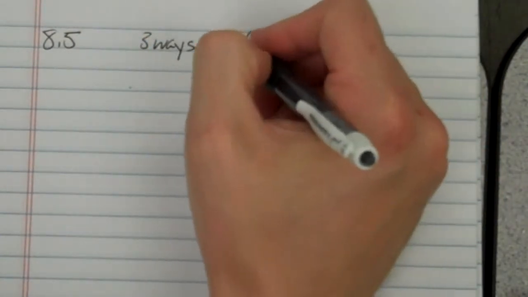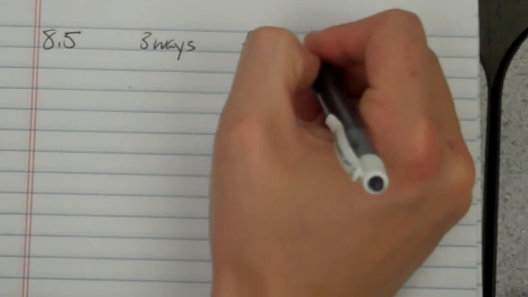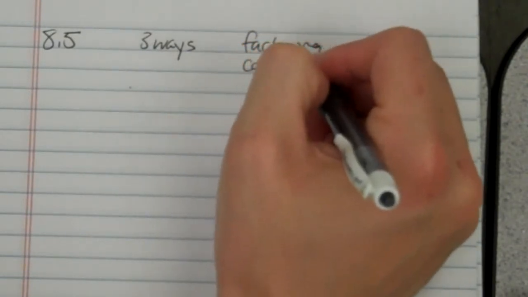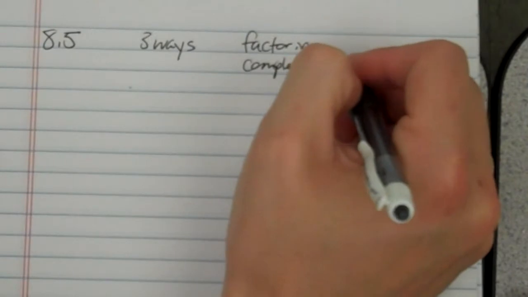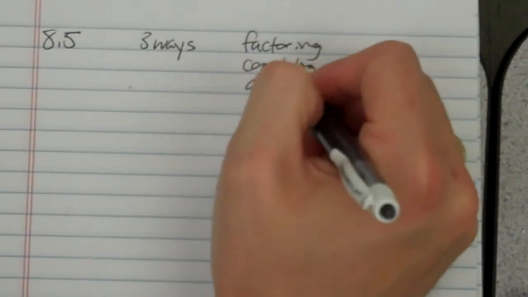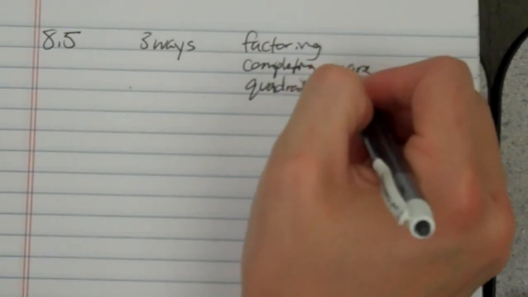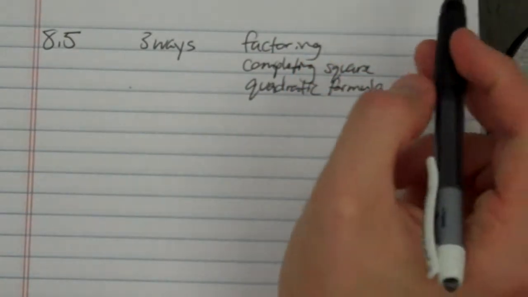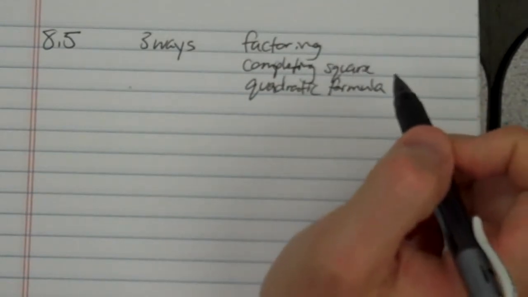We can solve it by factoring. We can solve it by completing the square. And we can solve it by the quadratic formula. You can also solve it by graphing, but we're not going to do that today. So factoring, completing the square, and the quadratic formula.